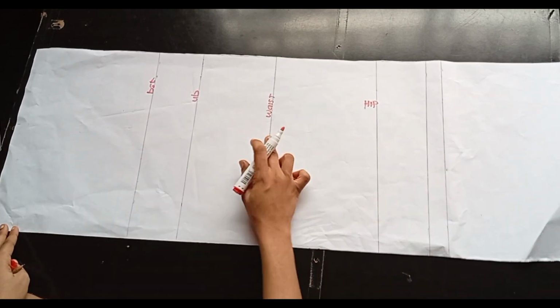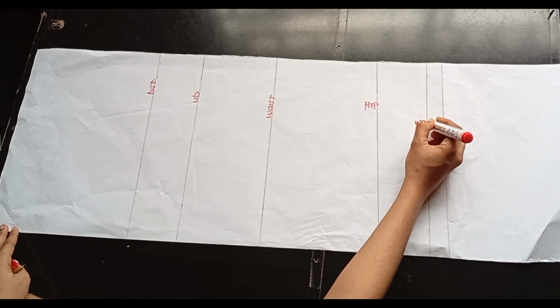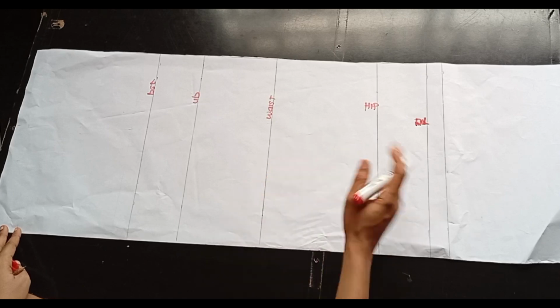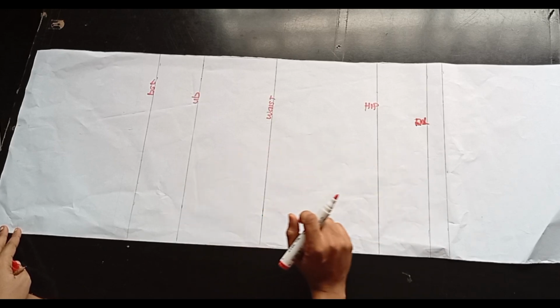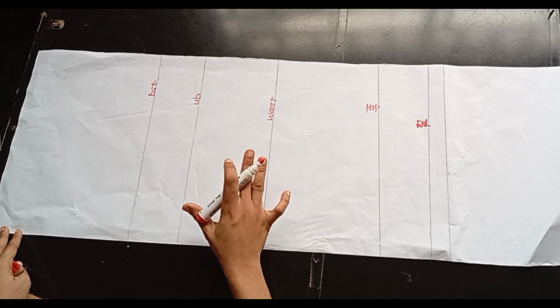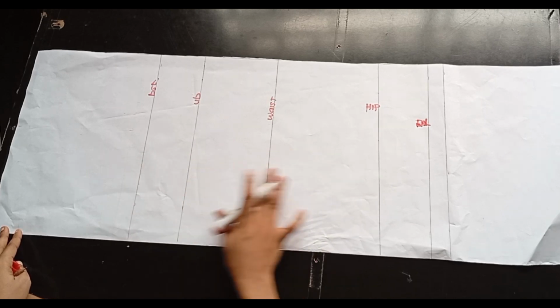So I didn't add a folding allowance to my pattern because I'm not making use of this pattern. So if you're actually going to sew this dress, you can add a folding allowance of at least 1.5 to 2 inches. So next, you notice there's another line under my blouse length.